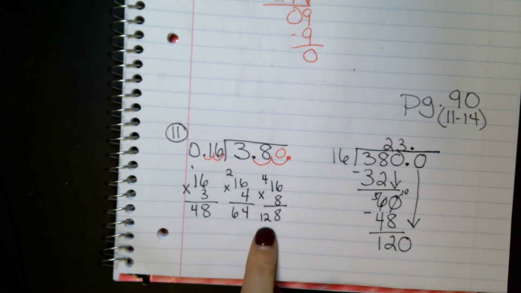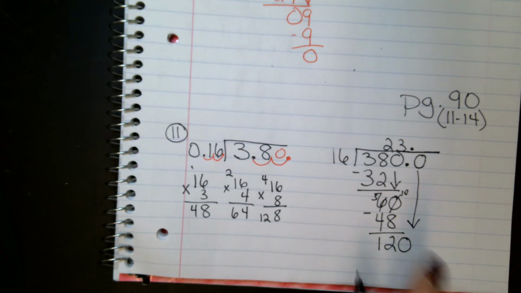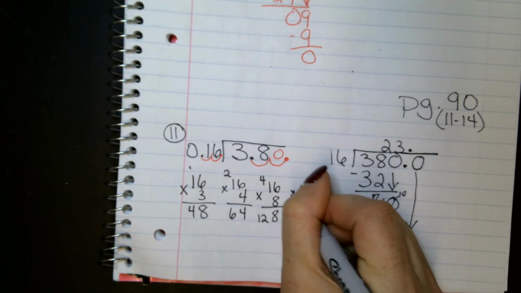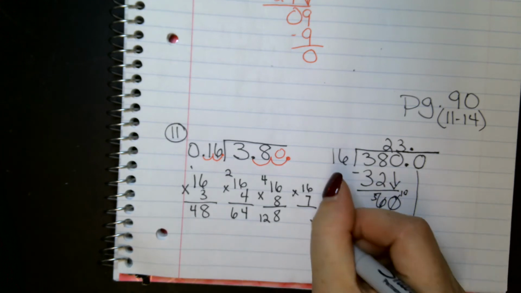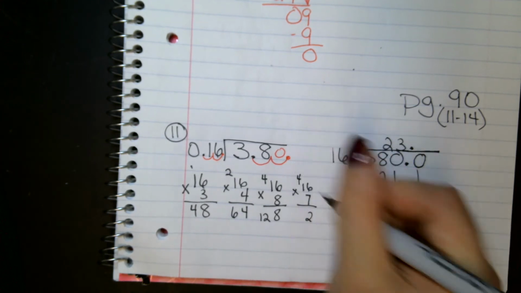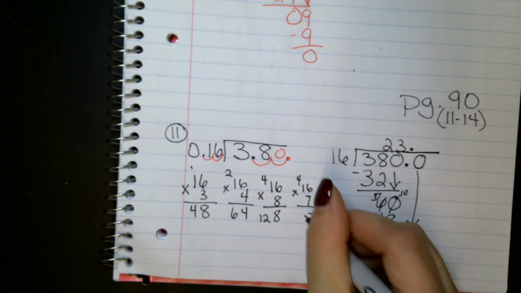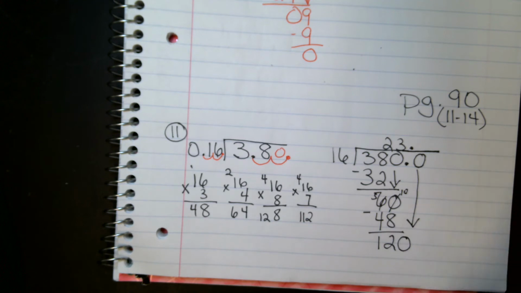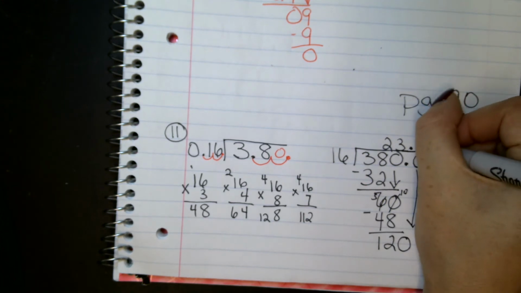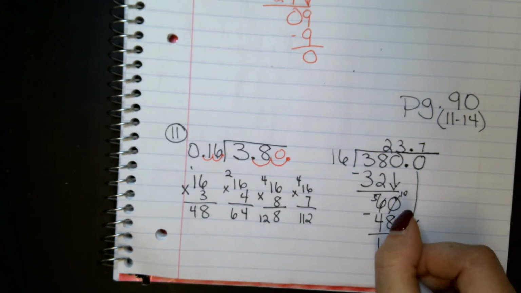So that's 128. That number's too big, right? So let's try 16 times 7. This is why we don't erase our math. We leave it there. What's 7 times 6? And 7 times 1 is 7 plus 4? 11. So we're going to use that one. So we said 7 times, and 7 times 16.